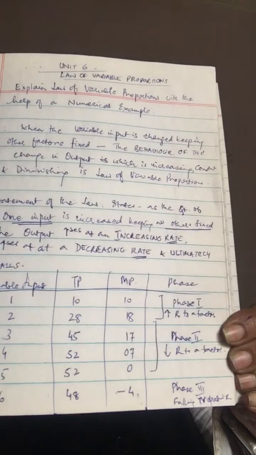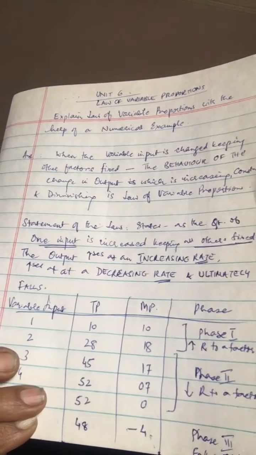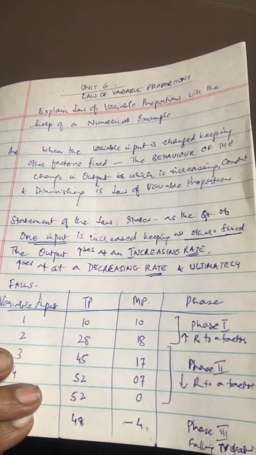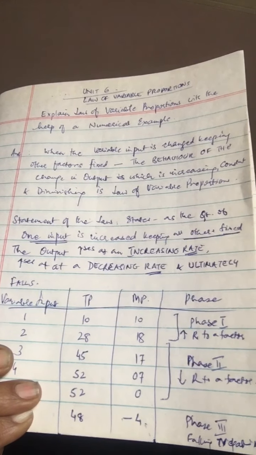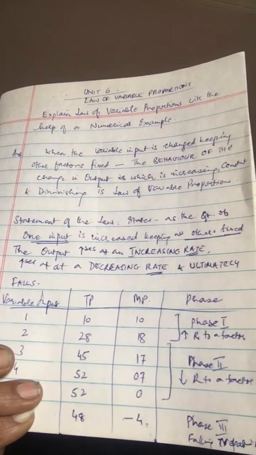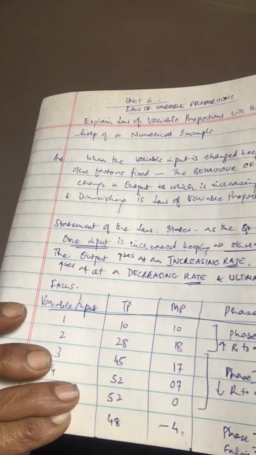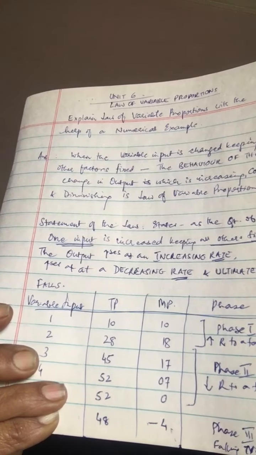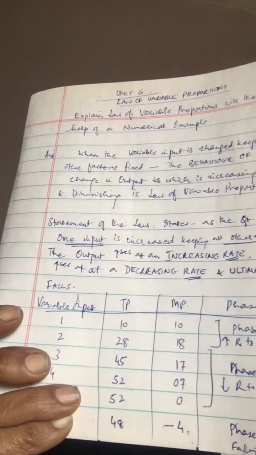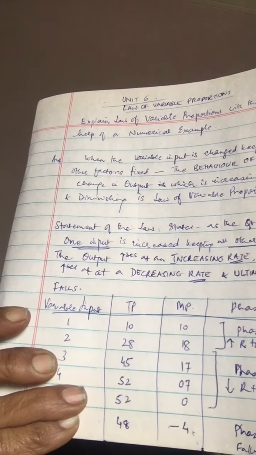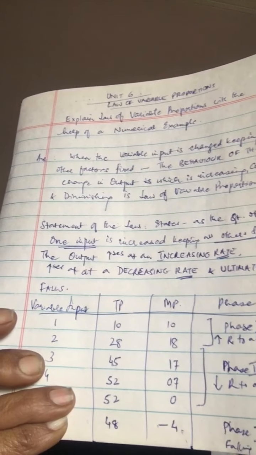As you see, phase 1, phase 2, phase 3. Phase 1 is say 1 and 2. Till when 2 inputs are used, you have phase 1. That means TP is increasing at an increasing rate. And from third onwards, the second phase sets in, in which TP is increasing at a diminishing rate and marginal product is falling. And in the third phase, it's gone.